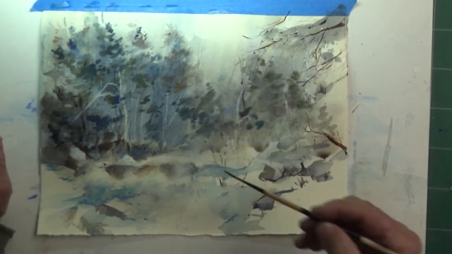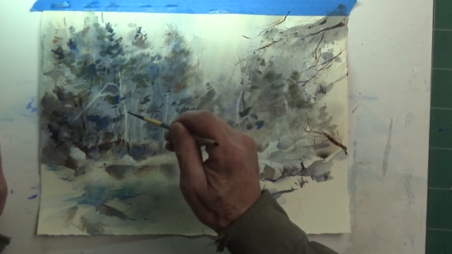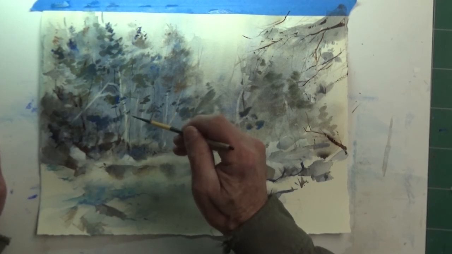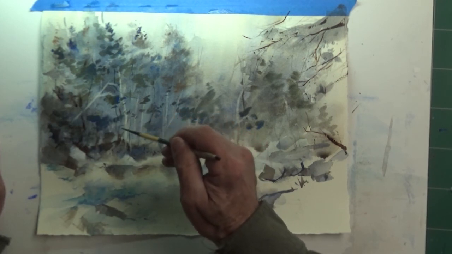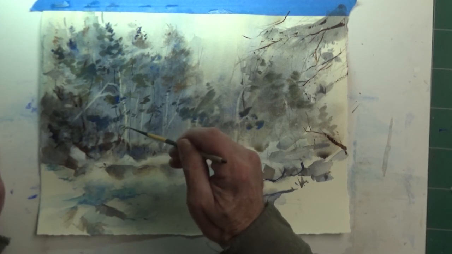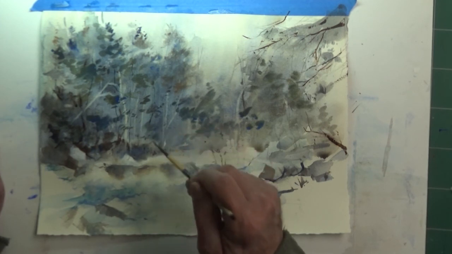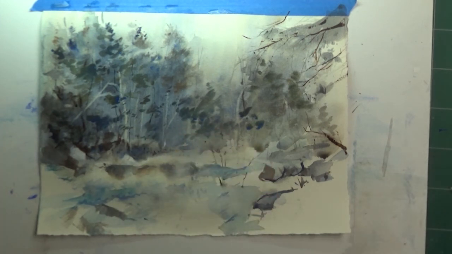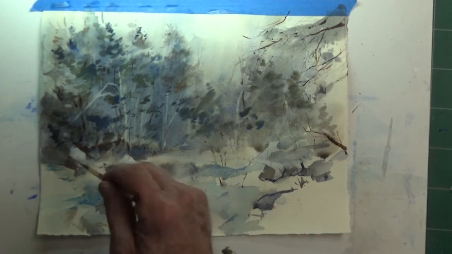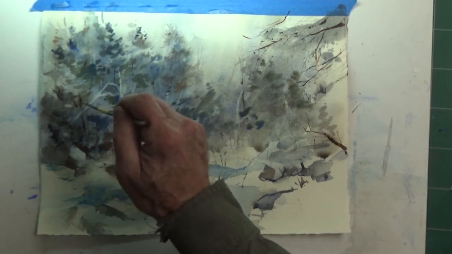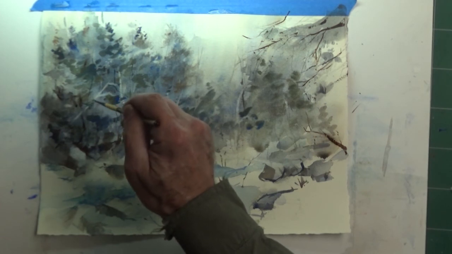Little green. Sometimes there's stuff, pines are left on here. Needles. We'll break this up a bit here, that white area.